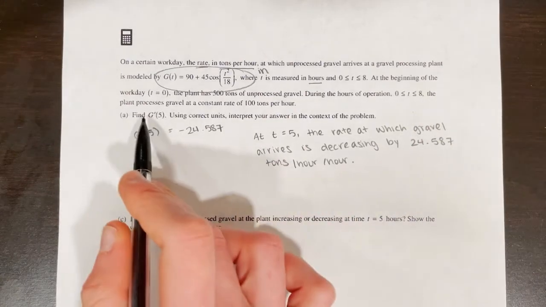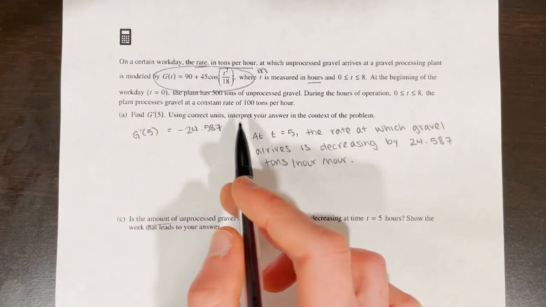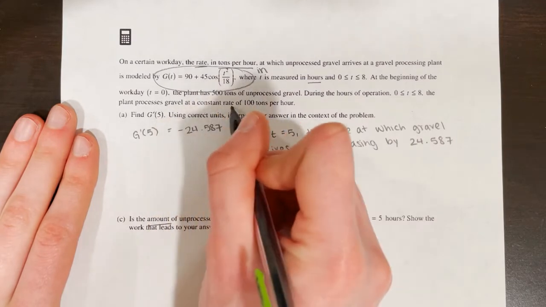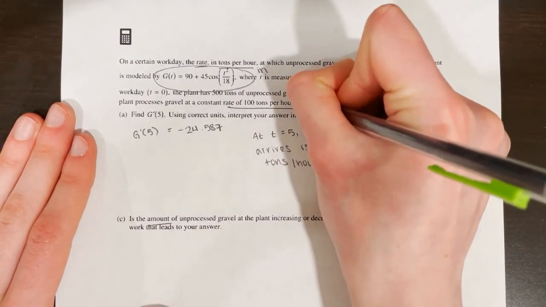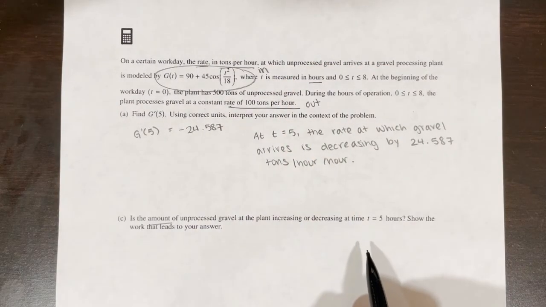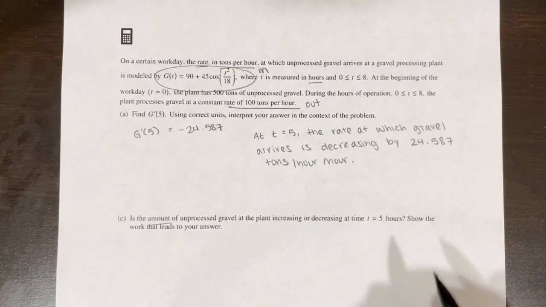Well, it says the plant processes gravel at a constant rate of 100 tons per hour. So this rate, the rate at which it's leaving, is 100 always. So that is my out rate. Therefore, this time I need to compare g of 5, the rate at which it's arriving at t equals 5, to 100 to see whether that is less than or greater than 100.